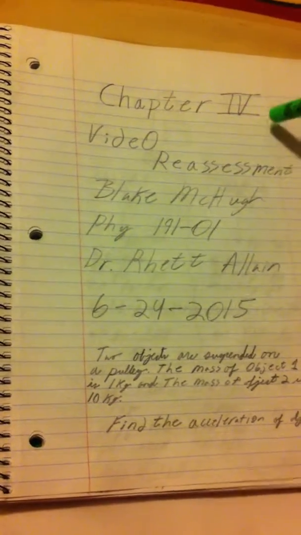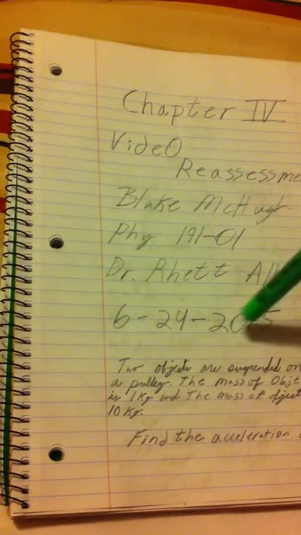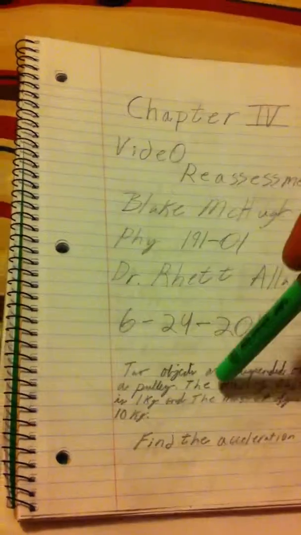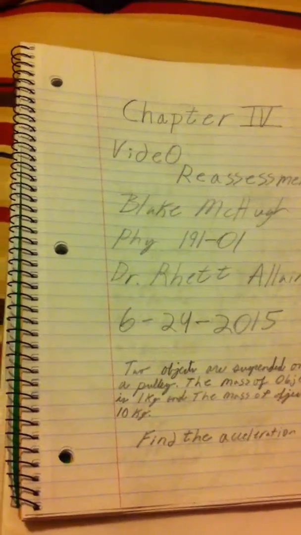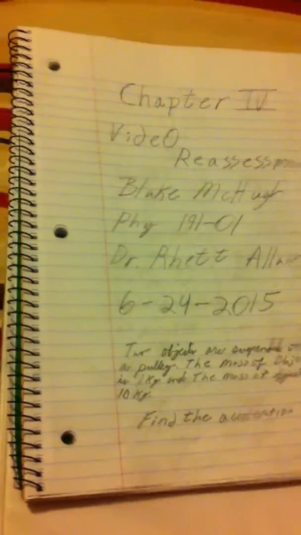I'm attempting Chapter 4 Video Reassessment. The problem I've chosen is two objects are suspended on a pulley. The mass of object 1 is 1 kilogram, and the mass of object 2 is 10 kilograms. And we're trying to find the acceleration of object 2.